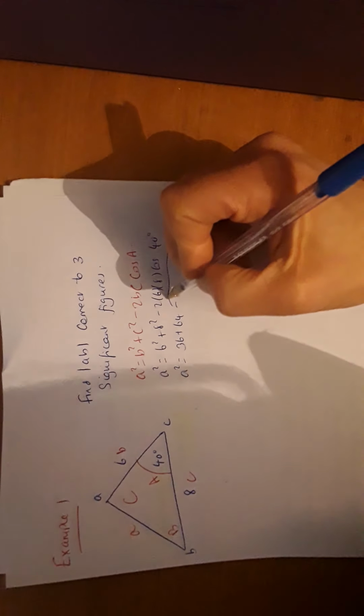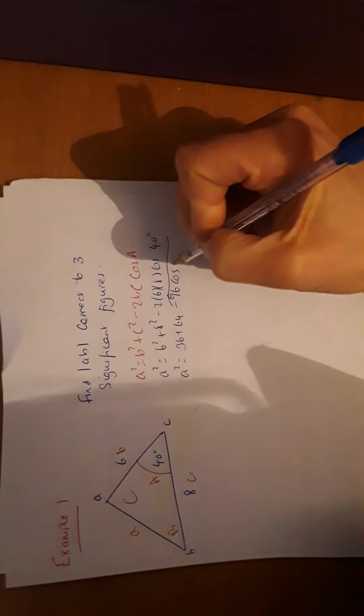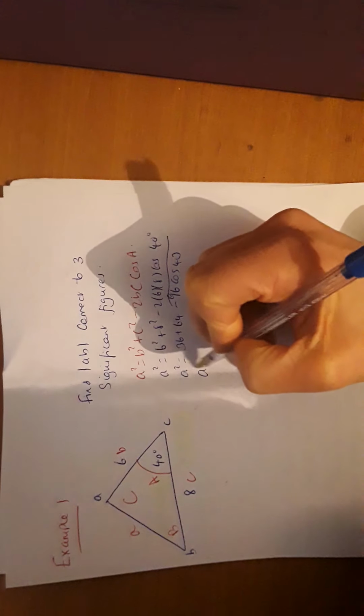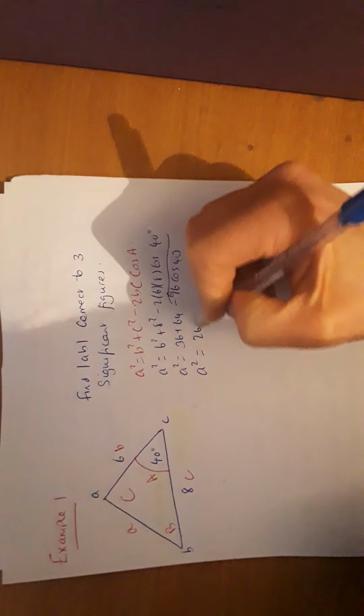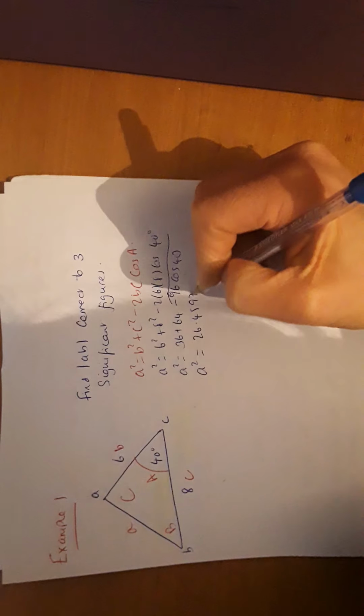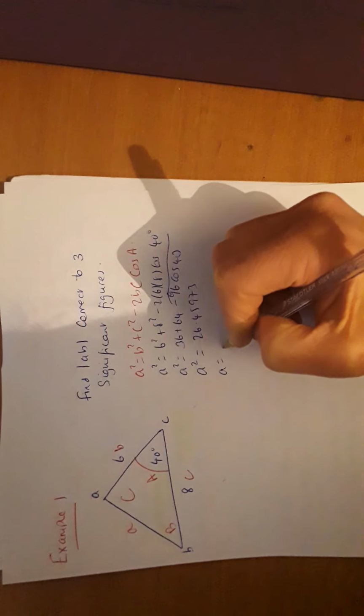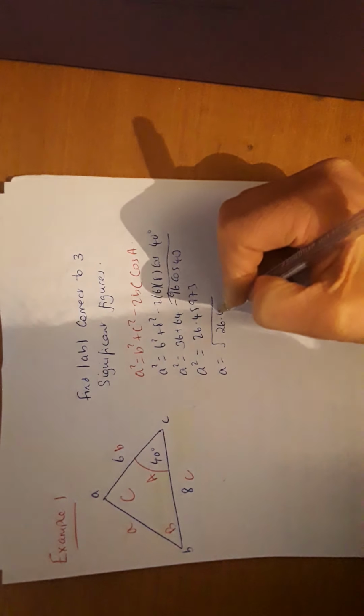Right? So what have I got? 12 by 8 is minus 96 times the cos of 40. Now, of course, you could just put all that in your calculator. A squared is equal to 36, 64, minus 96 times the cos of 40. So it gives me 26.45973. A is equal to the square root of 26.45973. So get the square root.